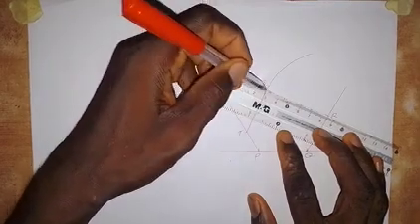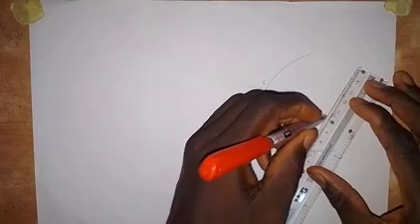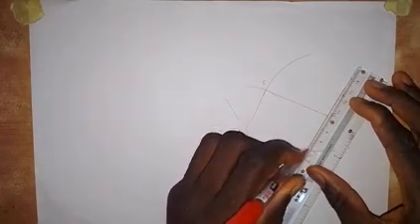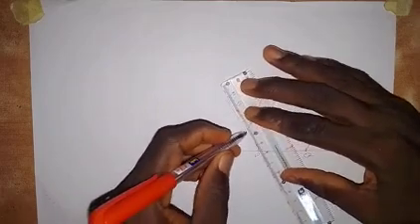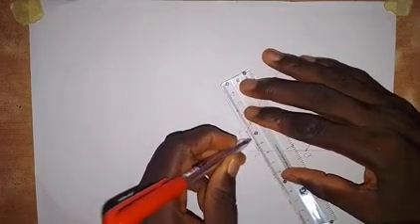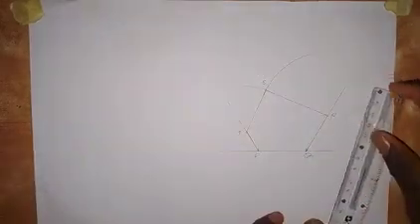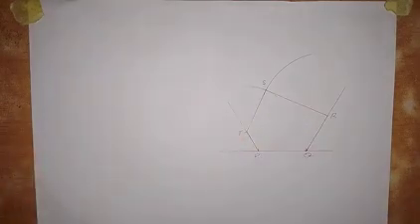So this is it. So we draw like this. We have formed the given pentagon. Now we are going to do the reduction of this figure, giving the ratio of 5:3. So we are taking it from size 5 to size 3. That is for the reduction. So let's see how that goes.